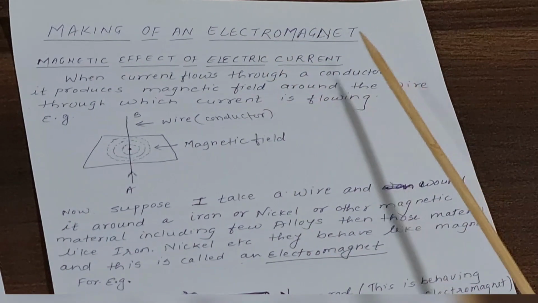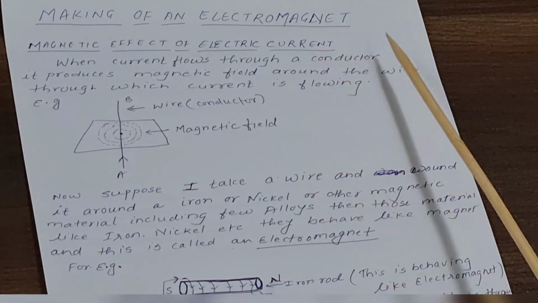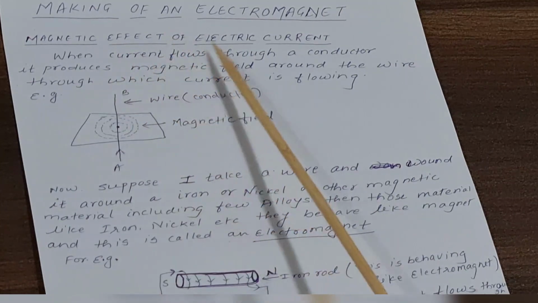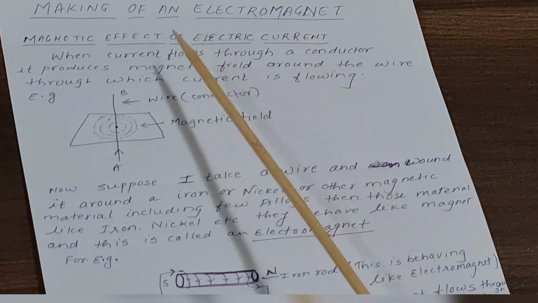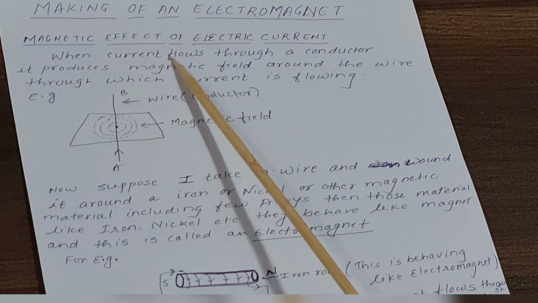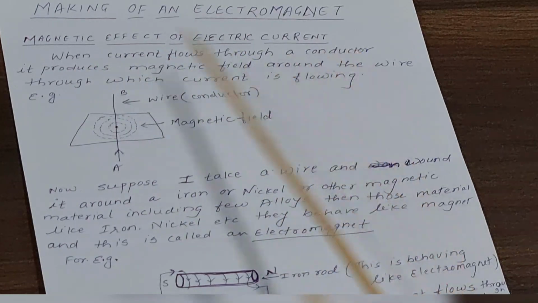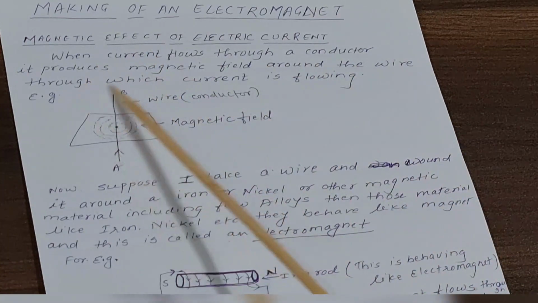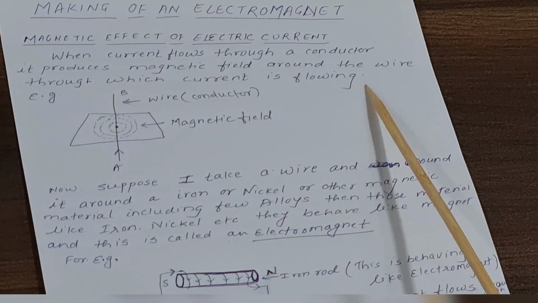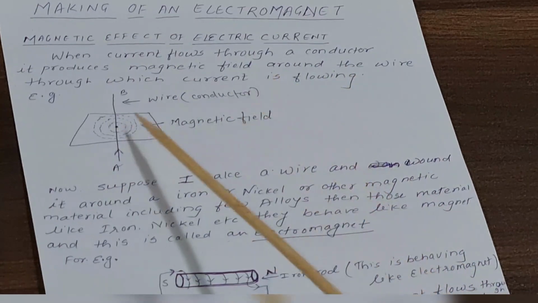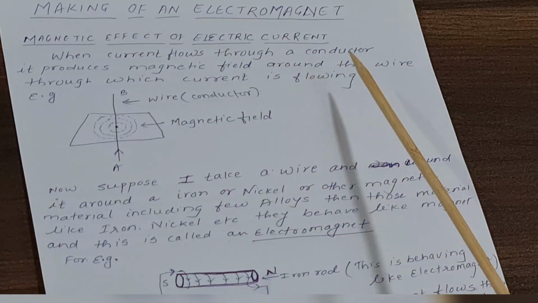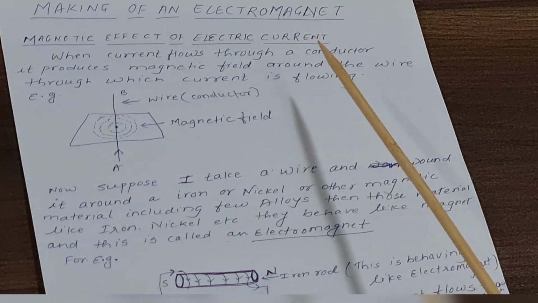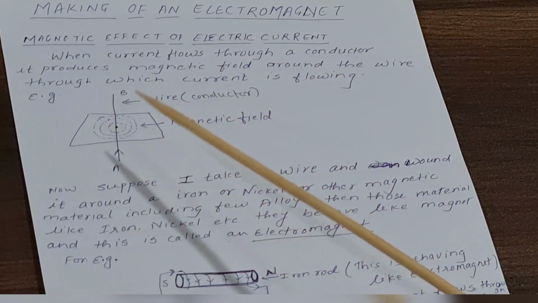Making of an electromagnet. To know this concept, first we need to know something called the magnetic effect of electric current. When a current flows through a conductor or a wire, it produces a magnetic field around the wire or the conductor through which the current is passing. It means when the current is flowing through a wire or a conductor, there's a magnetic field produced around that conductor or that wire. For example, you can have a look at this.